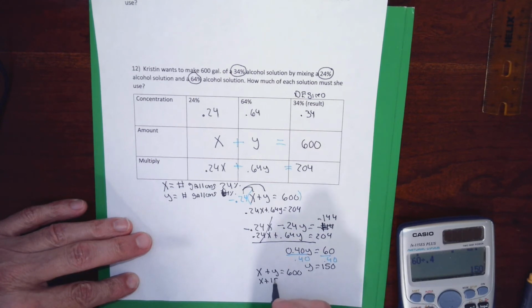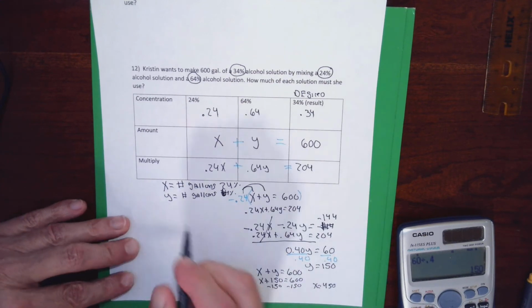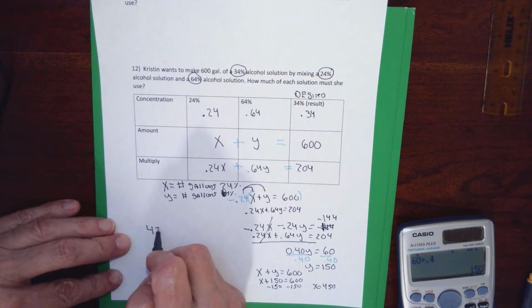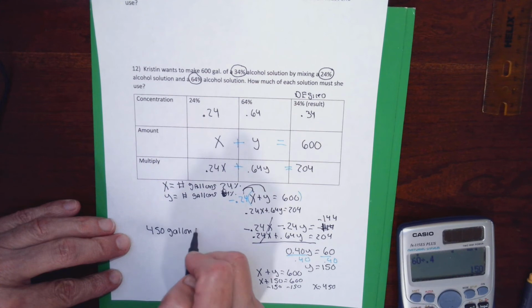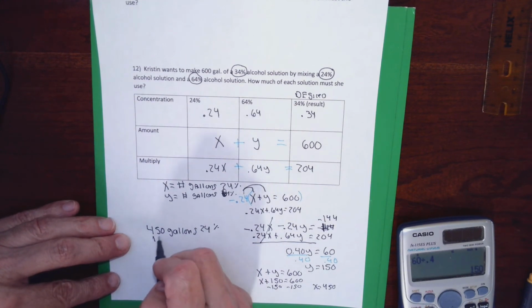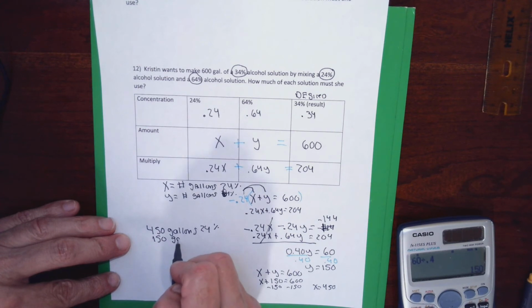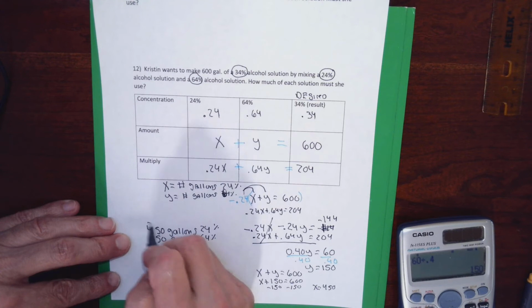I'm going to plug 150 in for y, and get x equal to 450. For an answer, I'm going to say it's going to be 450 gallons of the 24% and 150 gallons of the 64%.